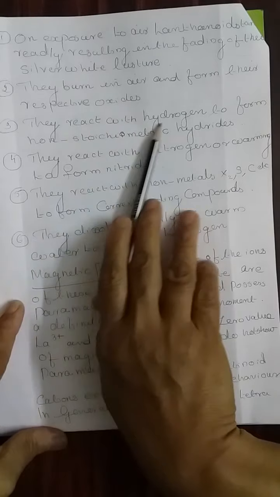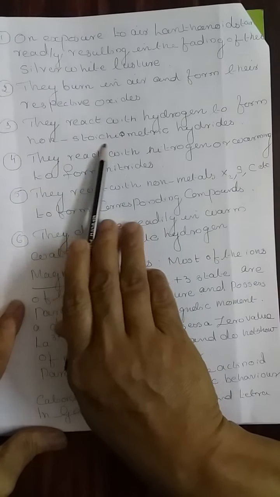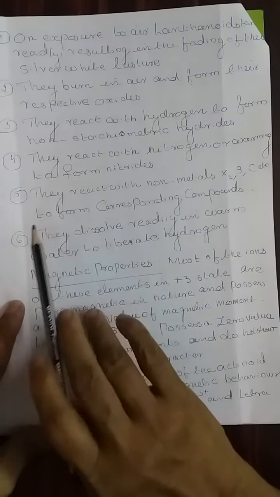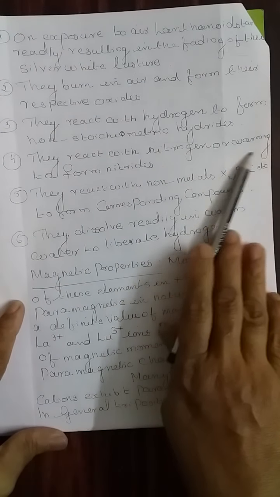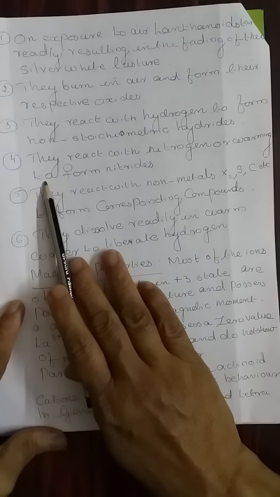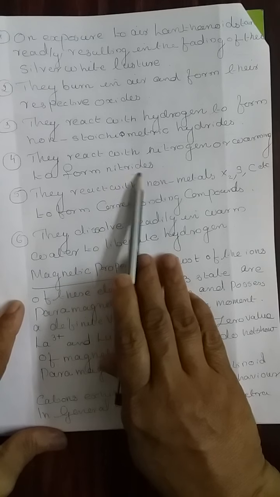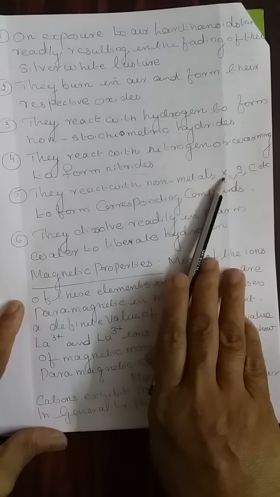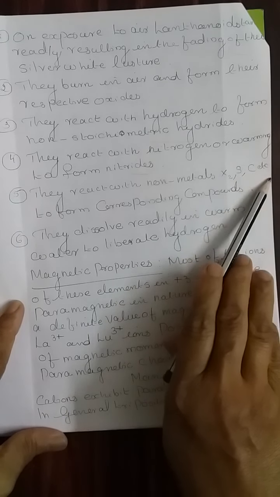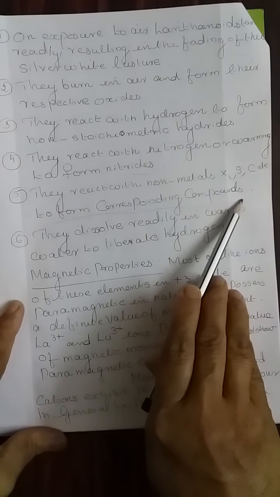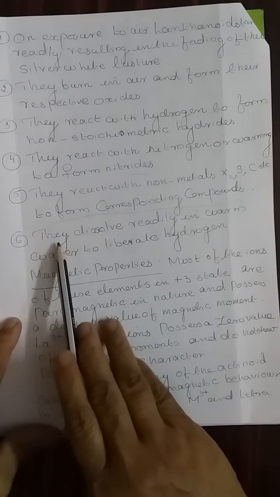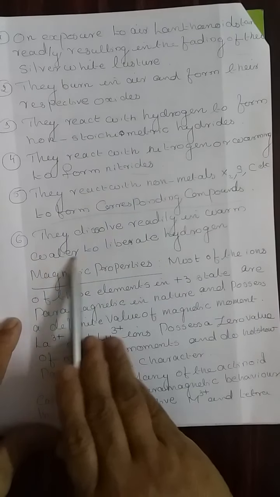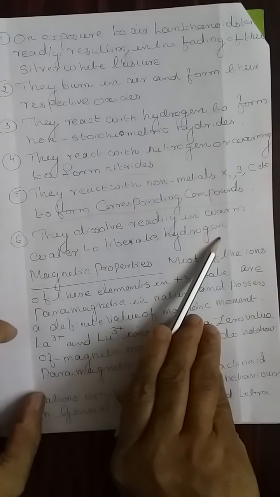3. They react with hydrogen to form non-stoichiometric hydrides. 4. They react with nitrogen on warming to form corresponding nitrides. 5. They react with nonmetals like halogens, sulfur, carbon, etc. to form corresponding compounds. 6. They dissolve readily in warm water to liberate hydrogen.